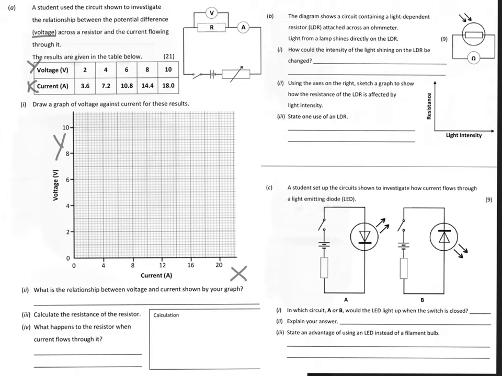So we'll go to current first, 3.6, and then we're going up to 2 for the voltage. So 3.6 up to 2 is roughly around here. Okay, we then go to 7.2 for current, and we're going up to 4 for voltage. So 7.2 up to 4 will be about here.